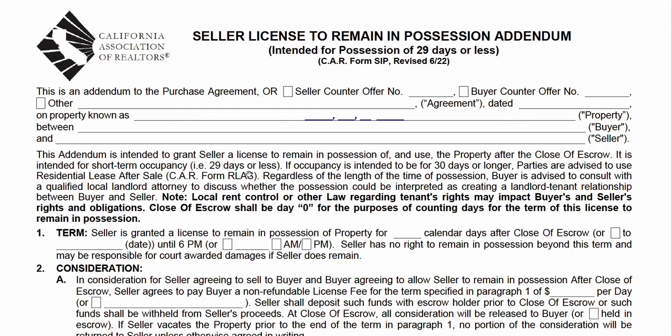You want to write in on a counter or a purchase agreement that this form exists. And you can just put something like CAR form SIP dated, whatever the date is, hereby incorporated into this agreement, or something to that effect. You basically want to say this form is incorporated into the agreement. So if someone saw a purchase agreement, they'd know that out there exists this form.